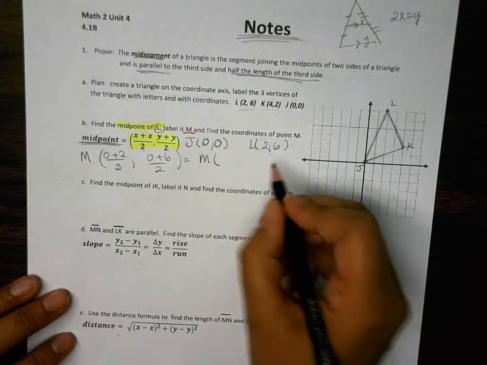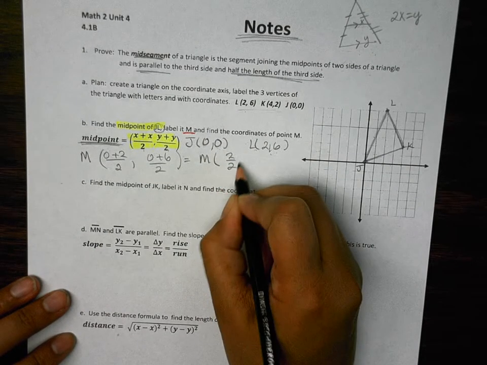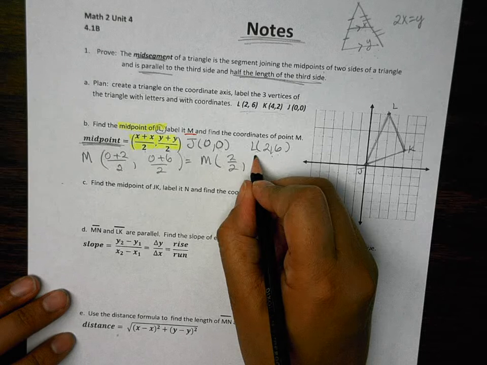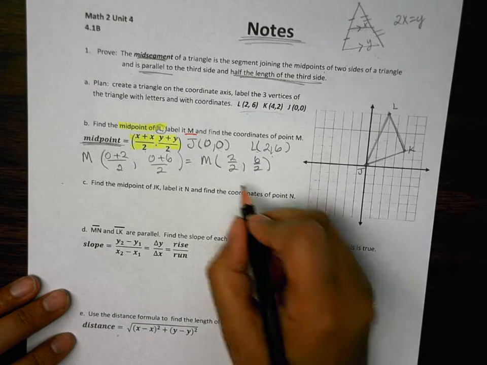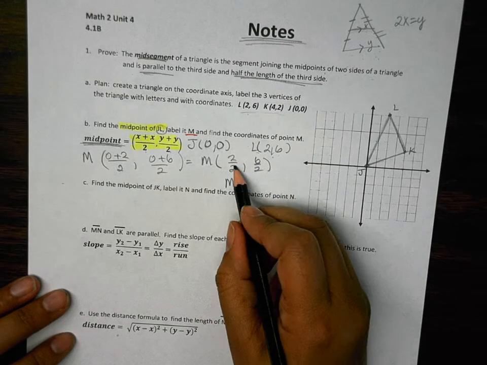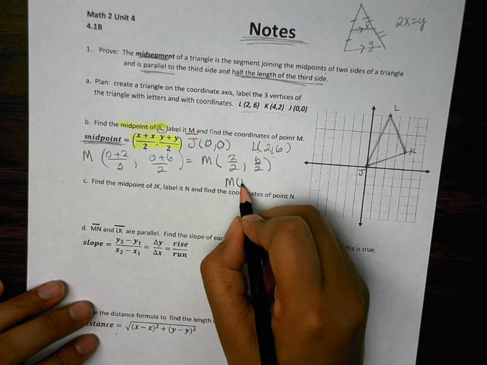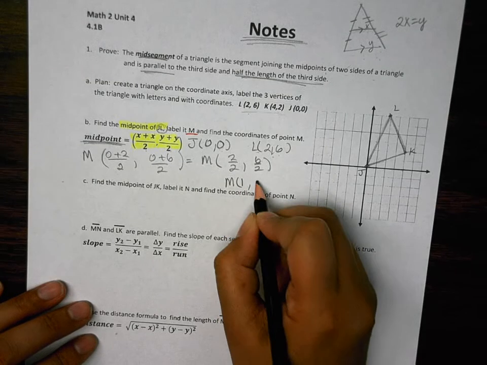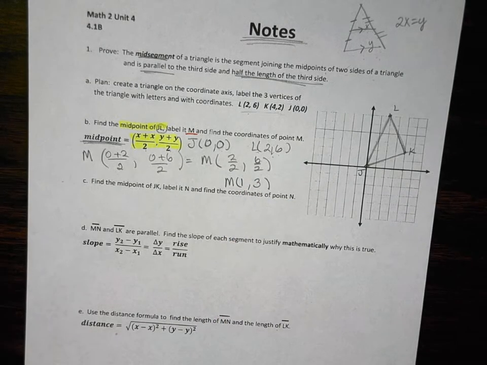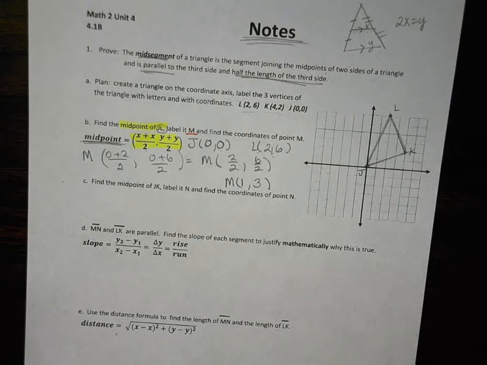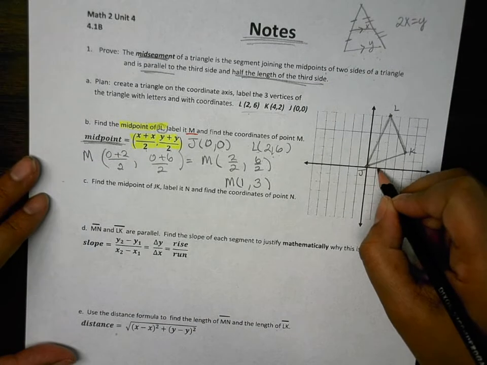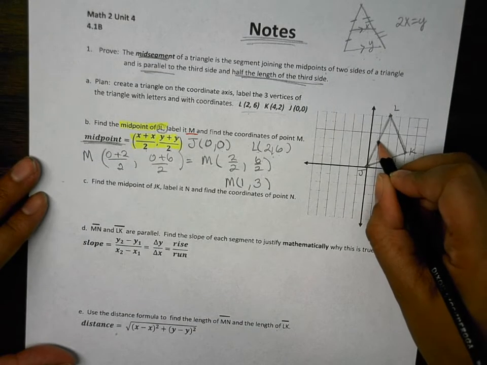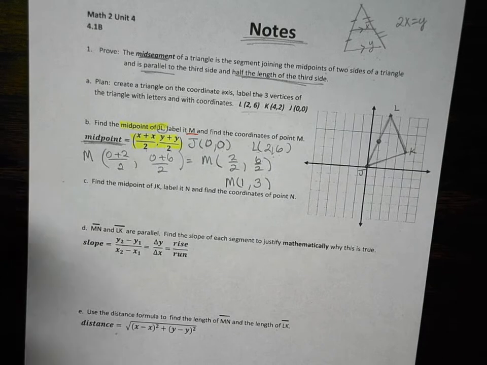And let's see if we can do this. M is what, 0 plus 2? 2 over 2, comma, what, 0 plus 6? What is M? What's 2 divided by 2? And what's 6 divided by 2? 3. M is 1, comma, 3.